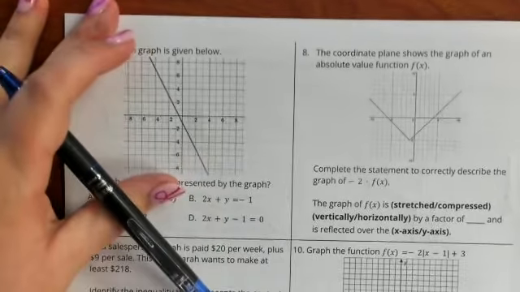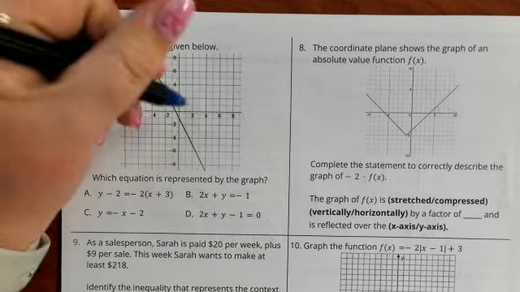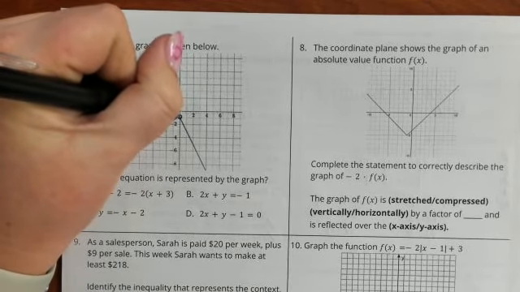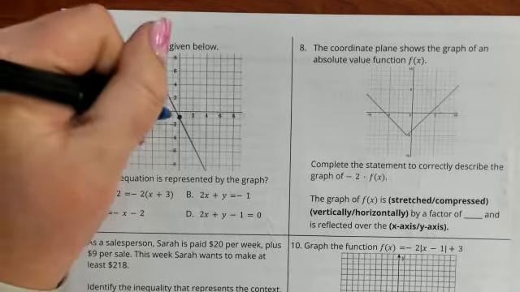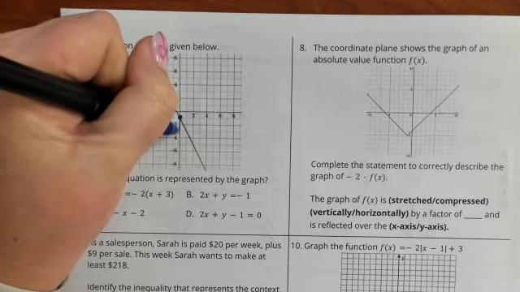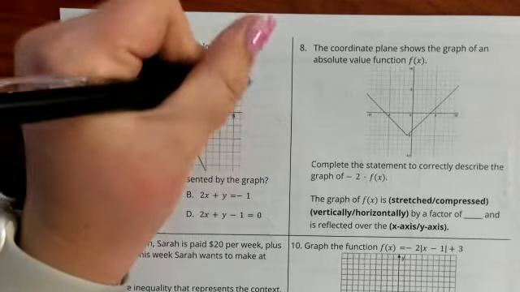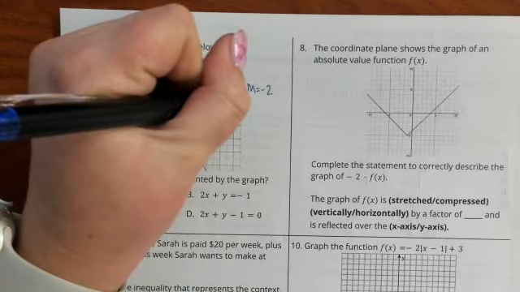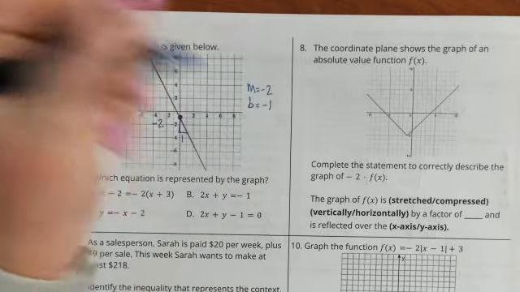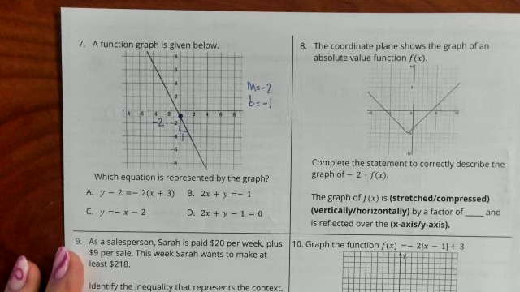Moving on to question 7. We have a function on our graph. We're going to go ahead and look for the key things here, being that our y-intercept is located at negative 1. Our slope looks like we're going down 2 over 1, so a negative 2 slope. So we have our m value, which is negative 2, and our b value, which is negative 1. And we need to find an equation that's going to work for that.